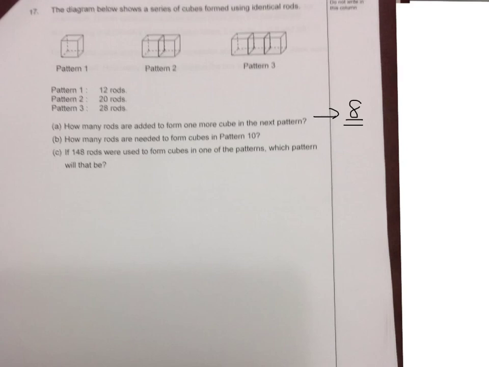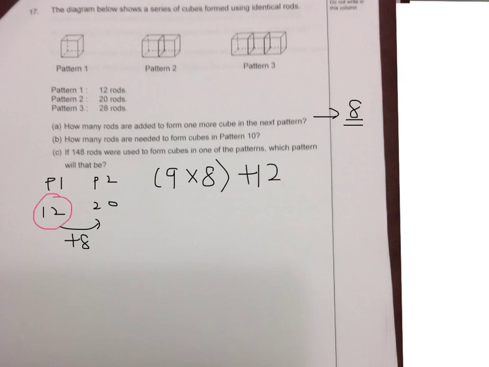How many rods are needed to form cubes in the 10th pattern? We look here. Pattern 1, we have 12. Pattern 2, we have 20. That's a pattern of plus 8. So from pattern 1 to pattern 10, there are 9 spaces. So we'll just take 9 times 8. We have to add the very first pattern, which has 12 rods. So 9 times 8 plus 12, my answer is 84. So how many rods are needed? Answer is 84.